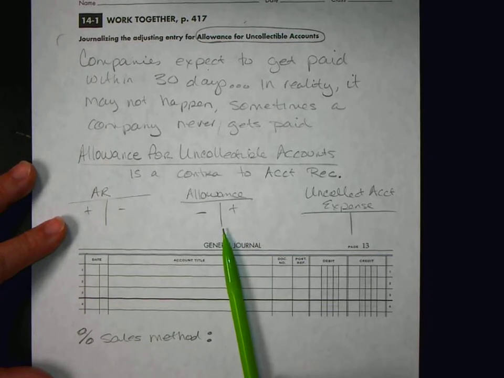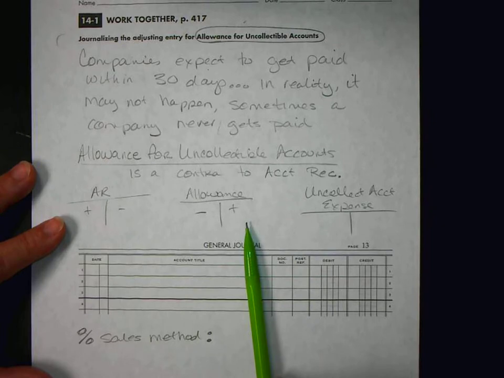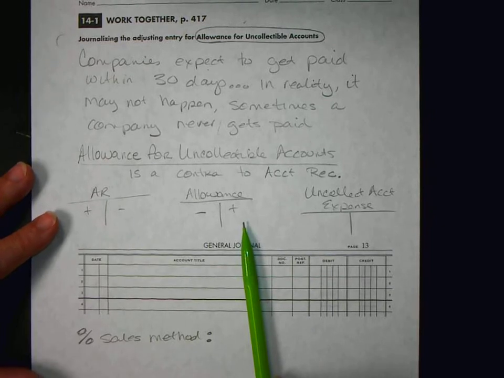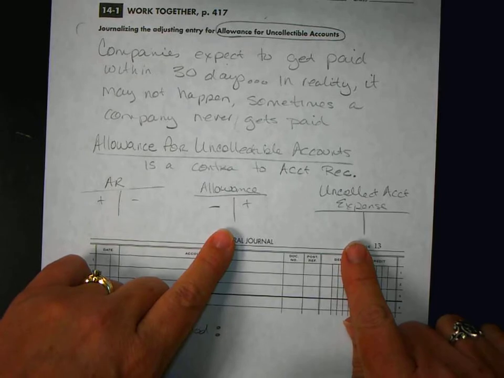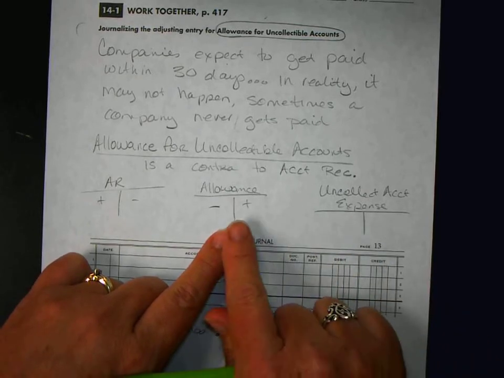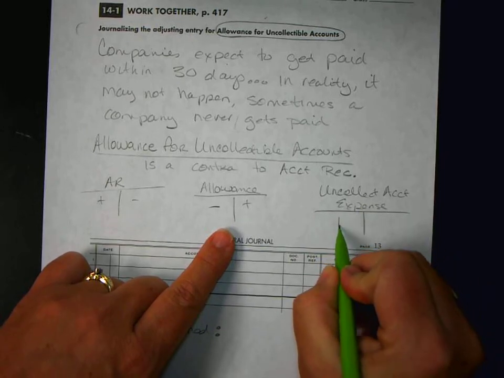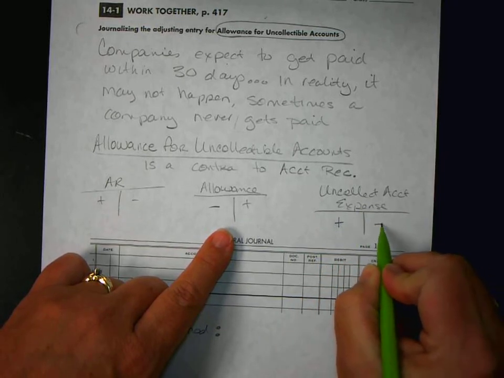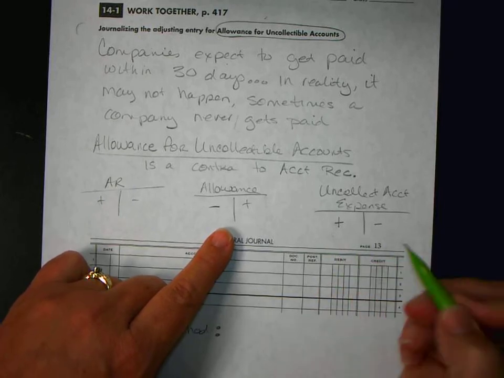The allowance is a contra to that because it's going to reduce our accounts receivable. So it's a credit normal balance. When we actually do this adjustment, there's an expense account that goes with it. And so if this is a normal balance credit, the expense account is normal balance debit. Right? All expense accounts are normal balance debit.